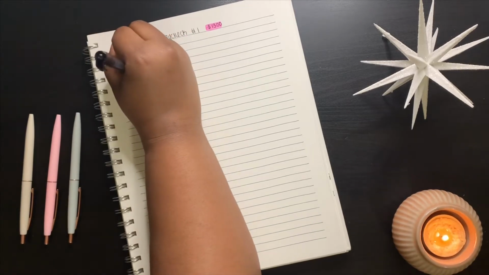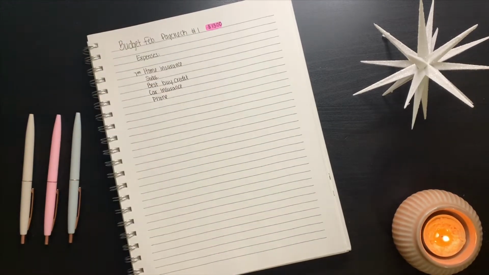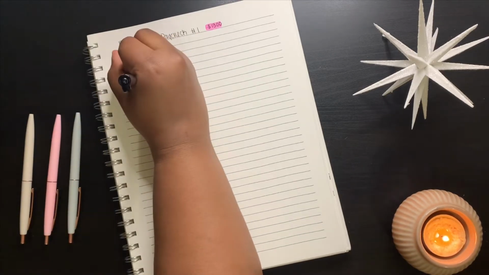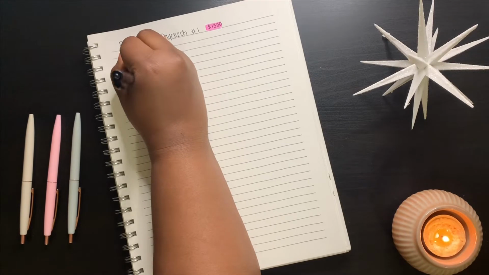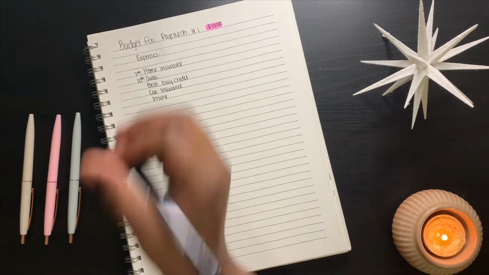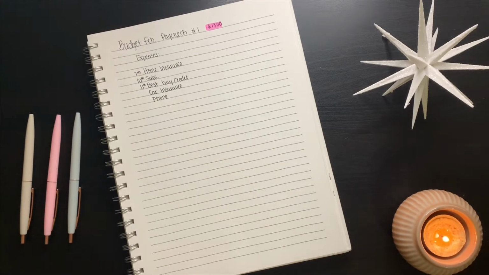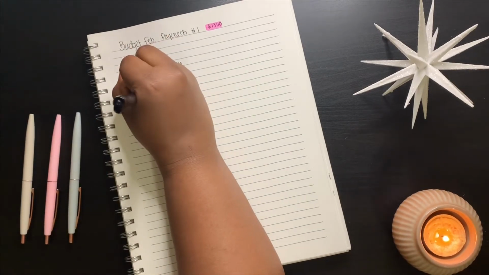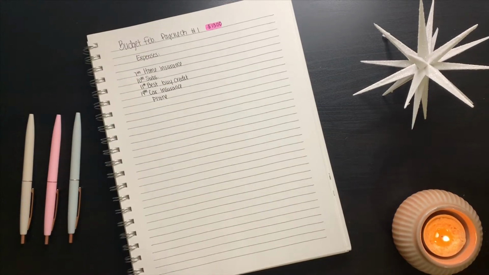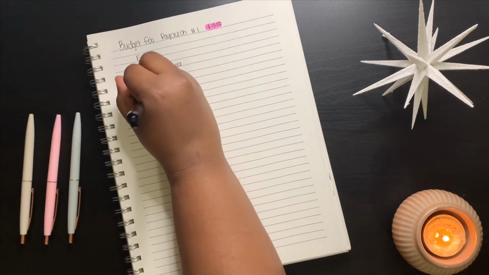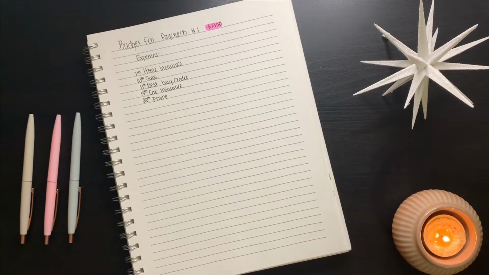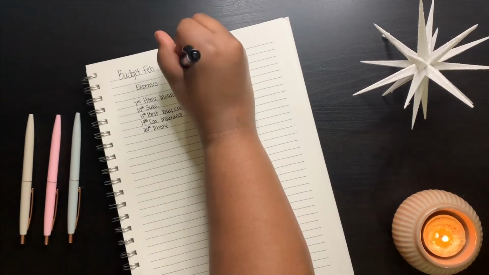So next I like to write the due dates next to each expense, just so that I don't forget when it's due. I also keep a master copy of all my expenses, so here I'm just copying down what I have from my master copy of the due dates.